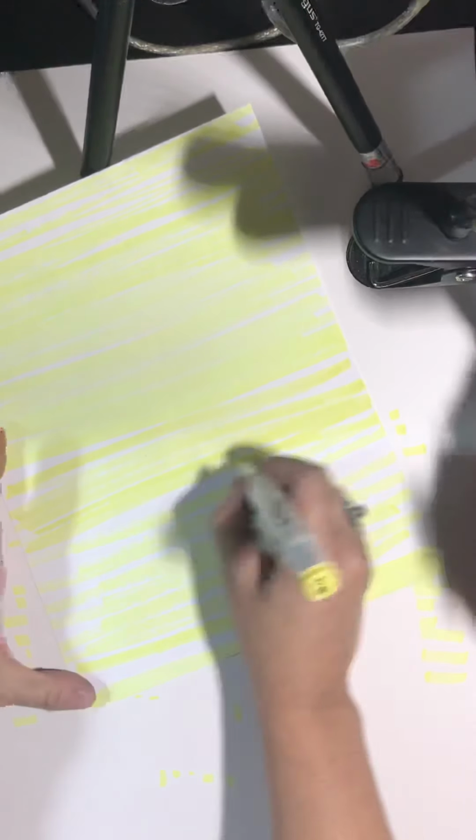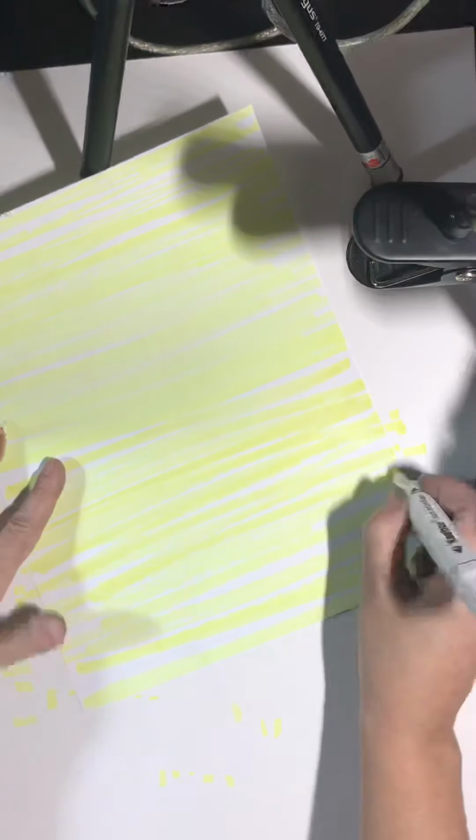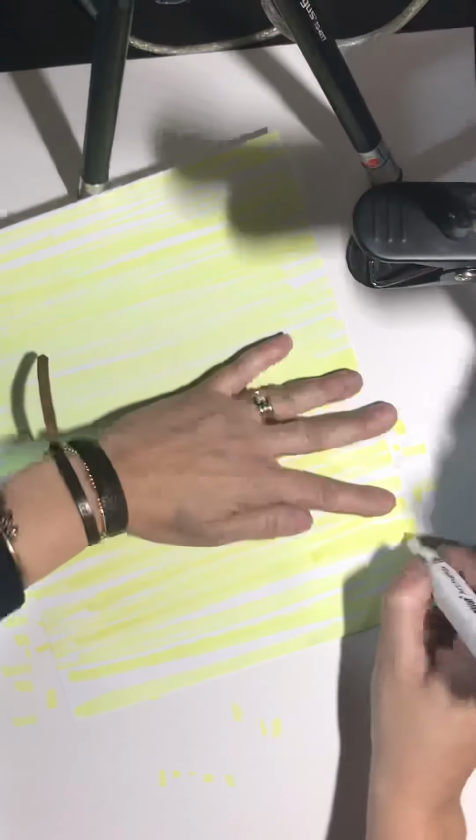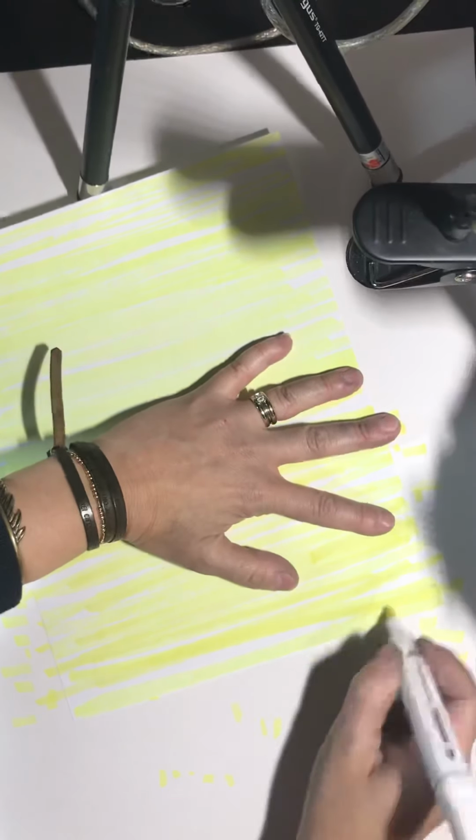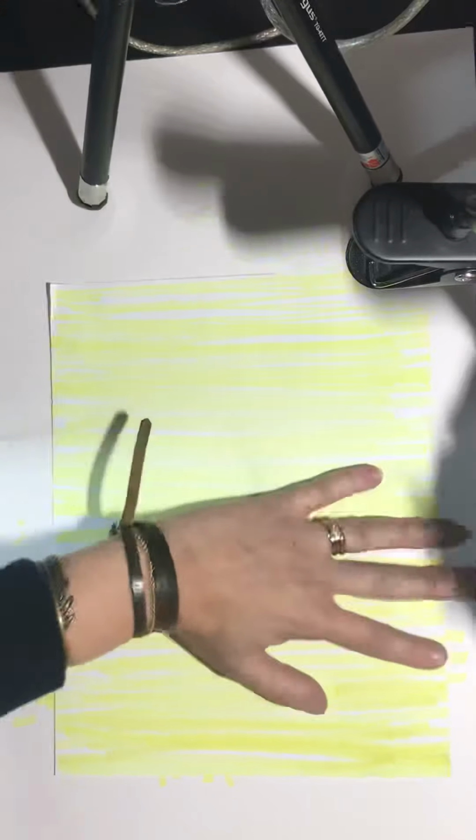This is your choice. Yes, you can use that. A dot marker would be great. A paint marker. You can use color pencils, crayons, oil pastels, a Sharpie. You can use whatever material you would like.